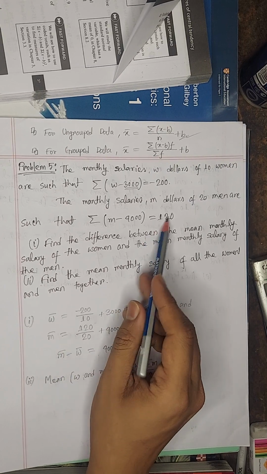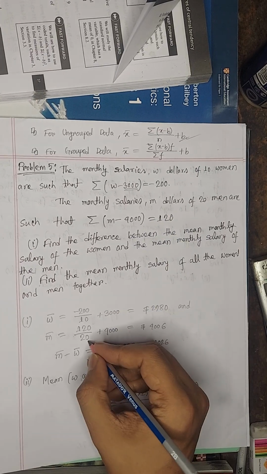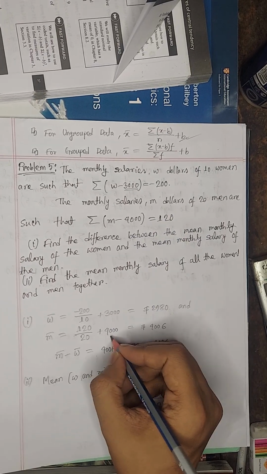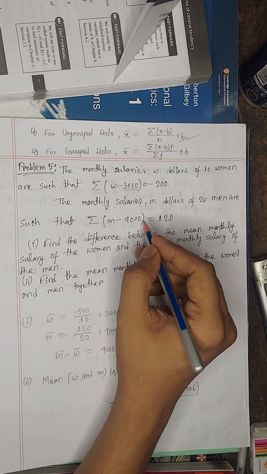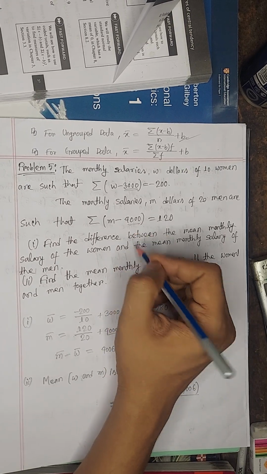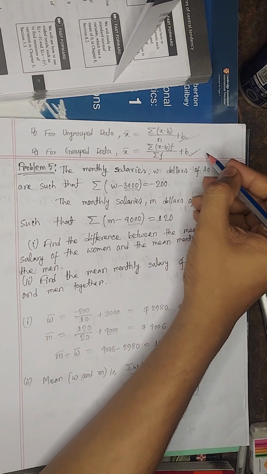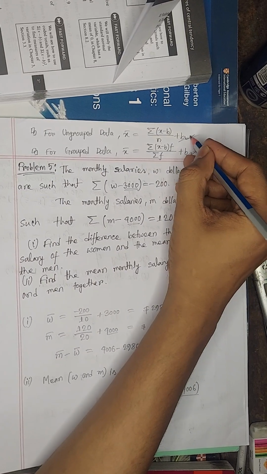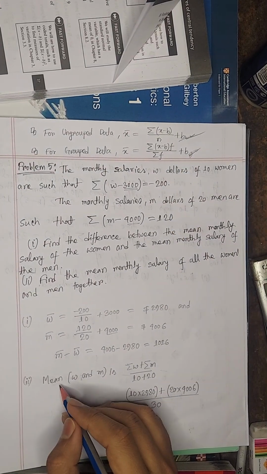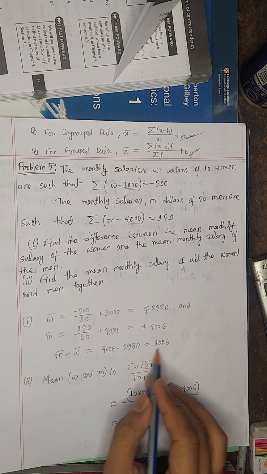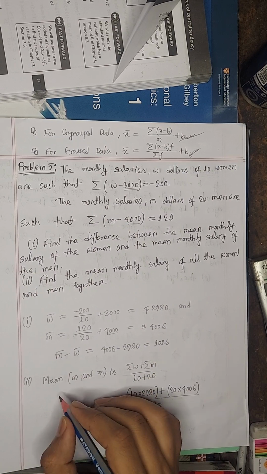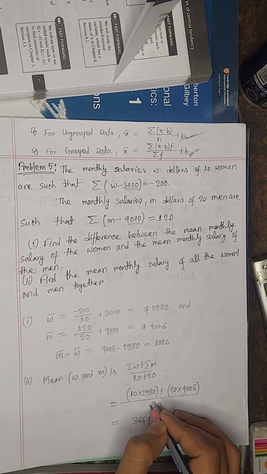Similarly we get the mean monthly salary of men, which is 20 men. So here n will be 20, and b will be 4000 because we are given 4000. If we follow this formula again, we find the difference is 1026.